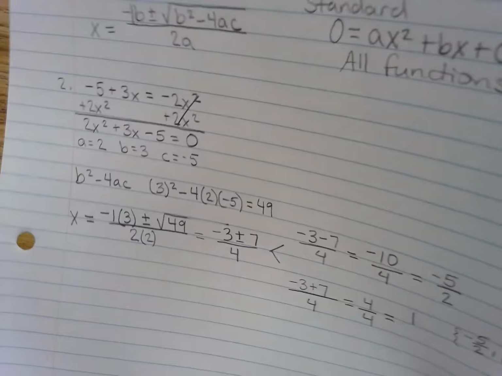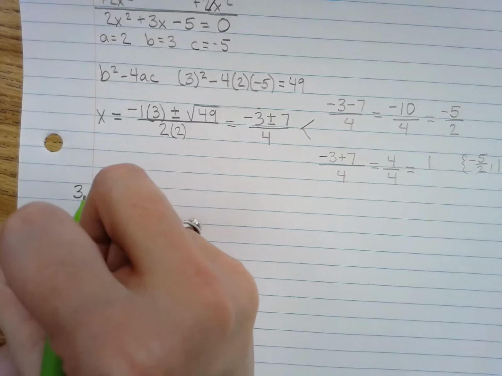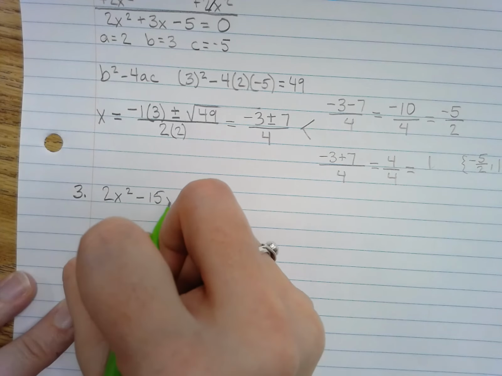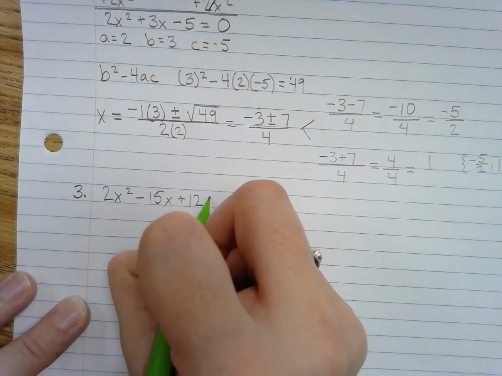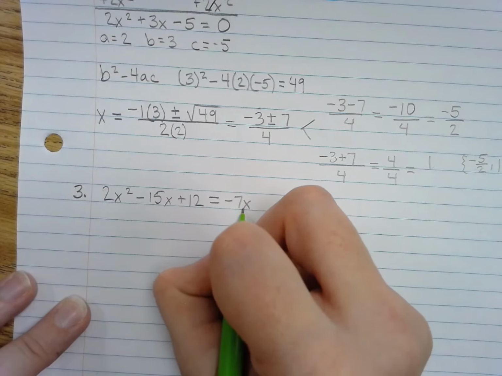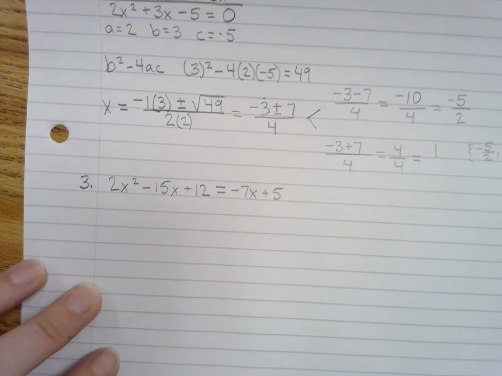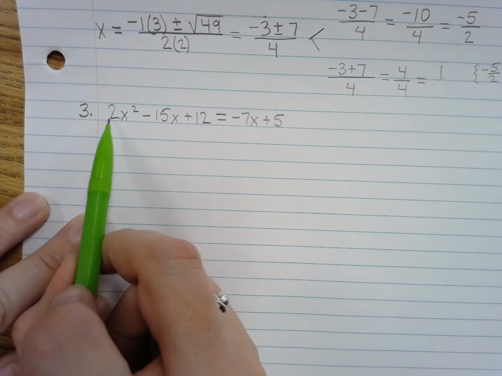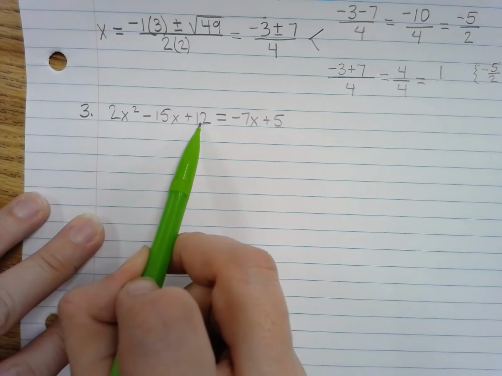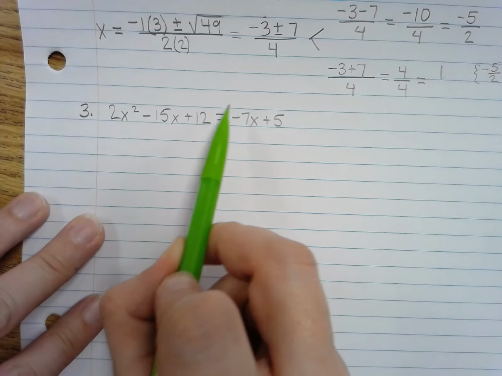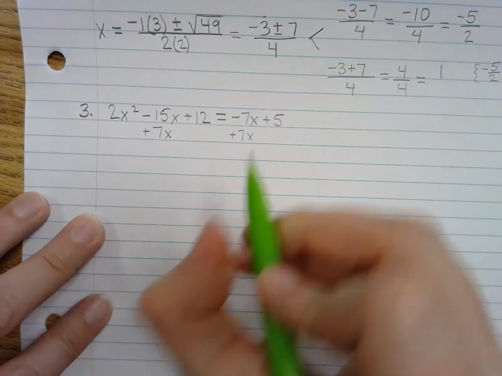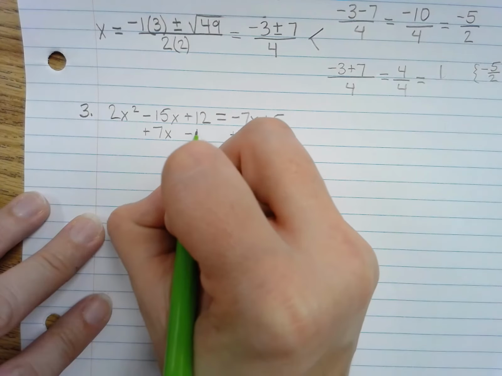Let's look at our next example, number 3. We have 2x squared minus 15x plus 12 equals -7x plus 5. So again, we must first start by getting our terms all on the same side and set equal to 0. Be careful, it looks like you can name A, B, and C as it's written. However, it's not set equal to 0. So let's add 7x and line it up with its like term. Subtract 5 and again line it up with its like term.